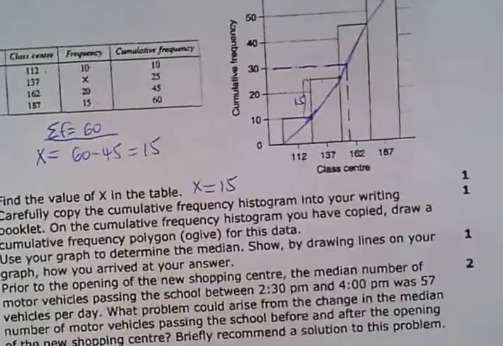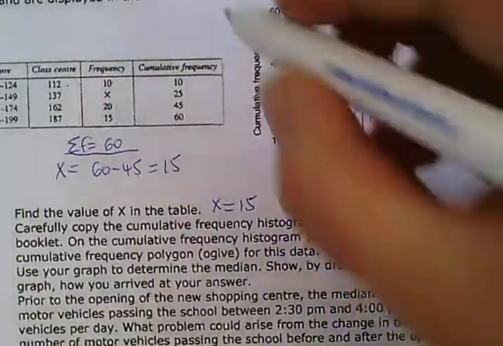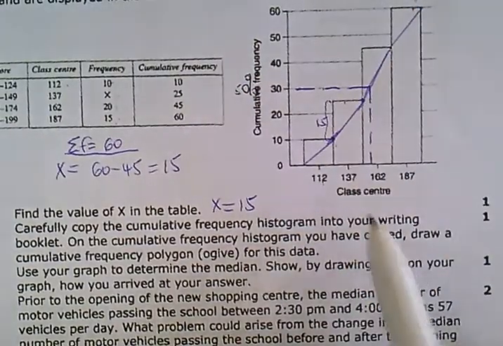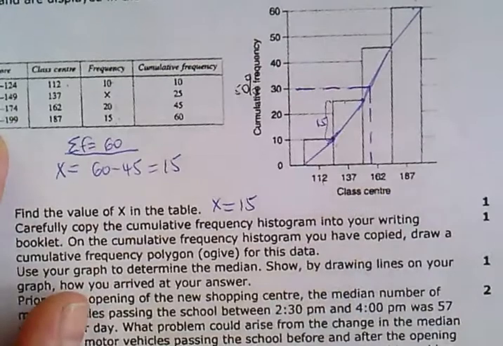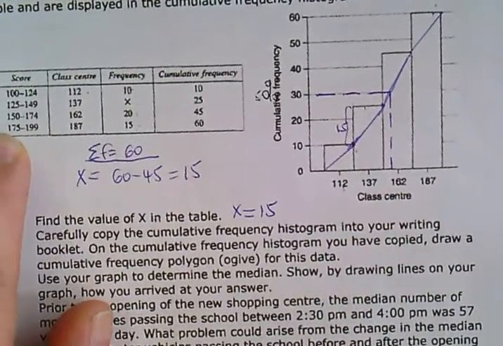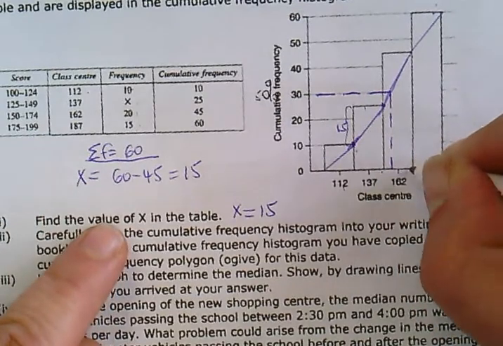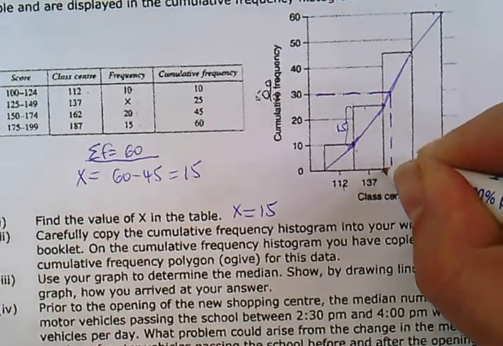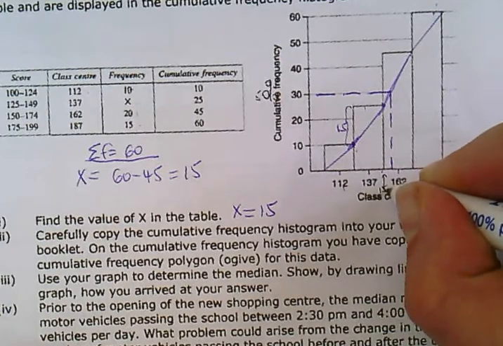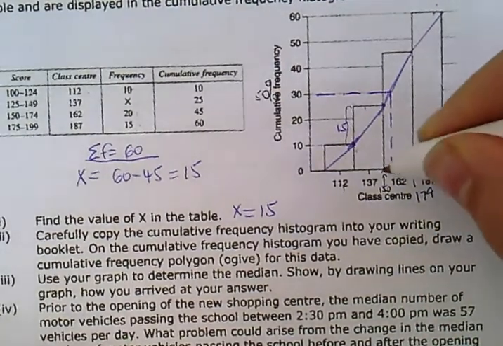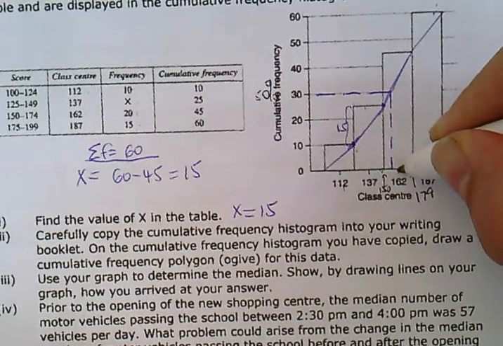Now, working out the median is only worth 1 mark. So we came across at the 50 percentile mark and we come down. Now we know that this class center of 162, that the values range from 150 to 174. So if this is about 150 there, and this is about 174, we're looking roughly between 150 and 162.